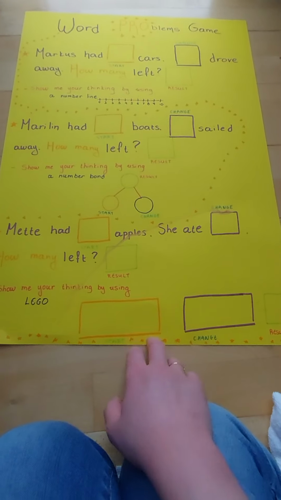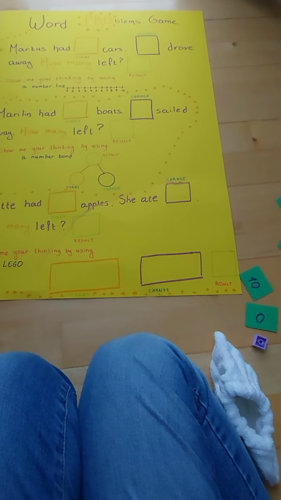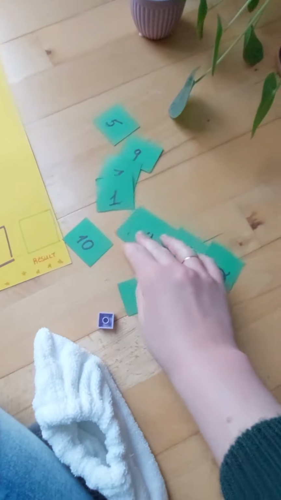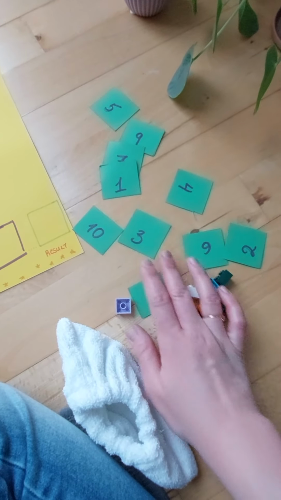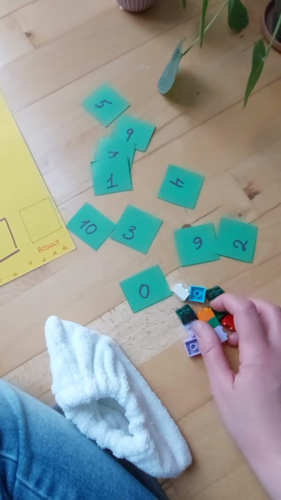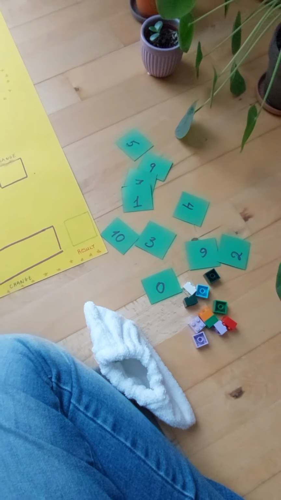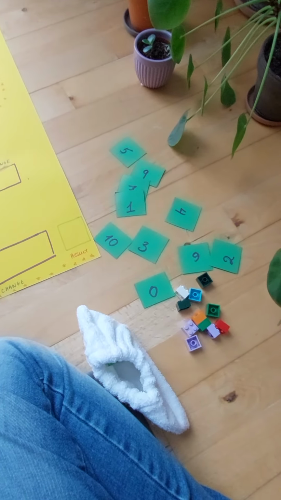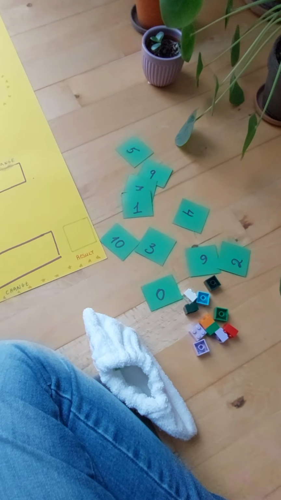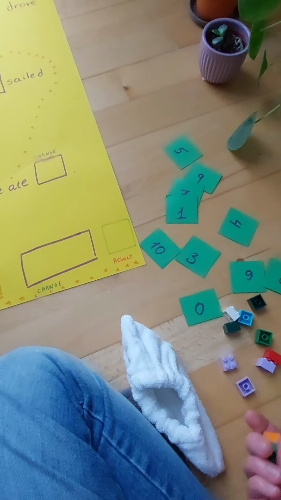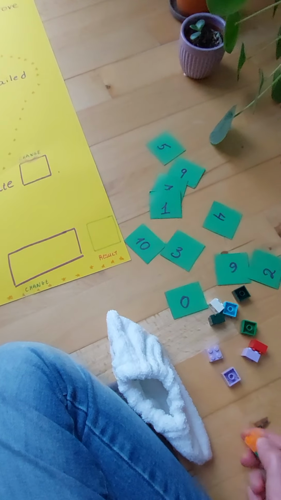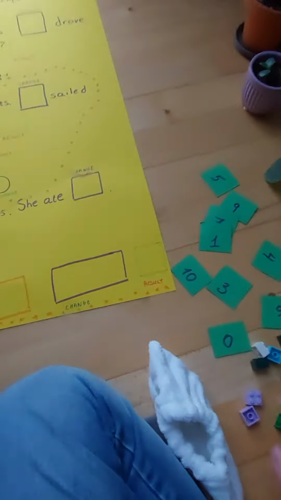In this video we will be presenting the main activity. It has this board, the main board with the word problems. It has number cards starting from 0 up to 10. And in our case we have Lego bricks, but it could be linking blocks, like counting blocks, or anything a teacher could use in order to have her students counting.